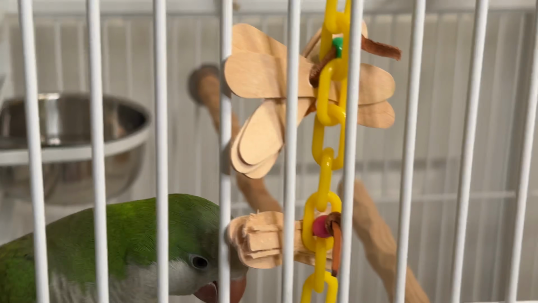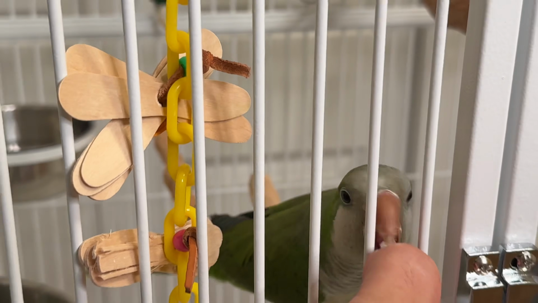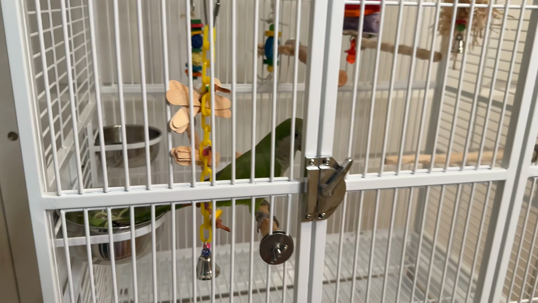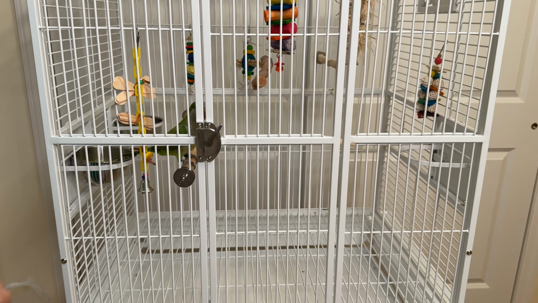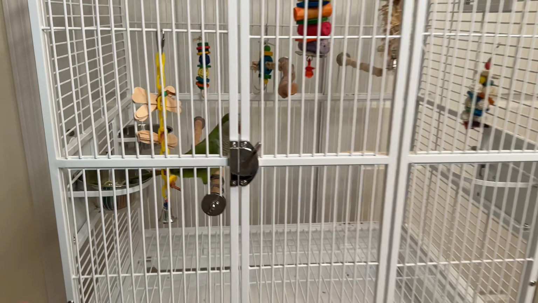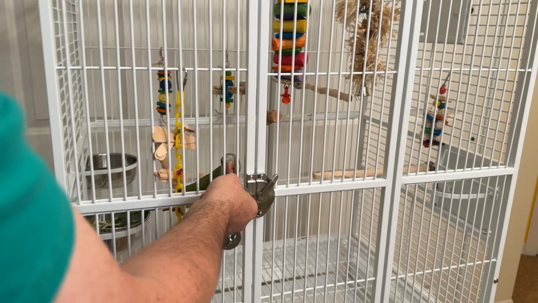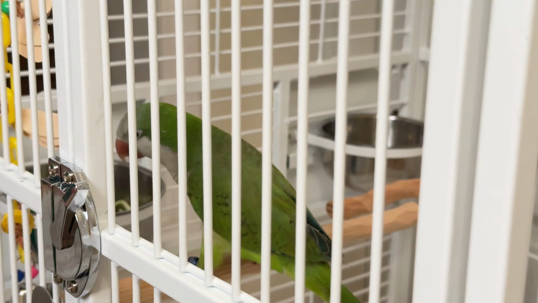The Quaker's been here for about a week, and for now I've been desensitizing him, getting used to taking treats from my hand. And you can see the previous videos about how we were working on getting him to take treats and get comfortable. Check out the previous videos. But now, when he hears the sound of the clicker, he knows that a treat's coming. Very good. Now, I'm doing this training through the cage bars.